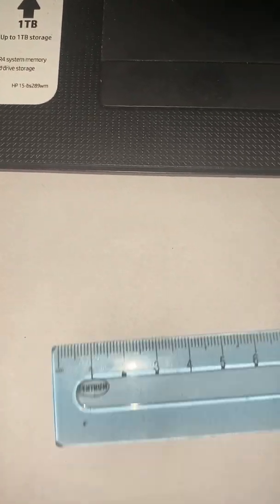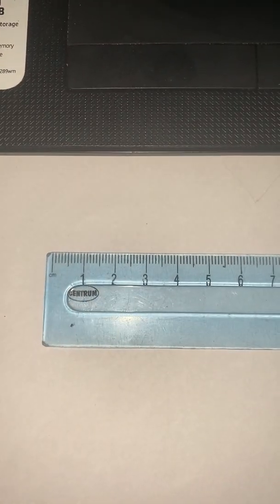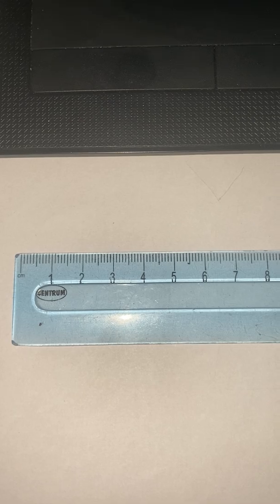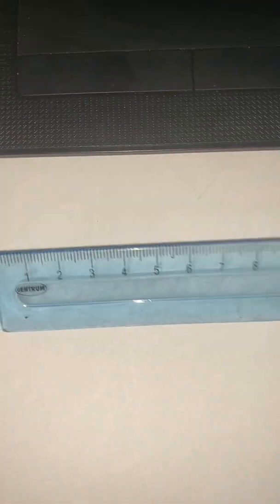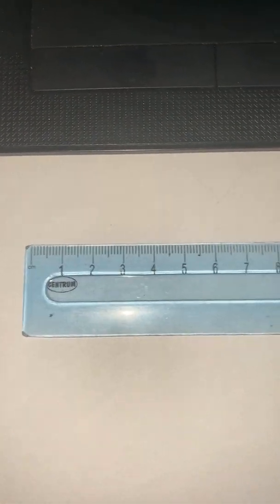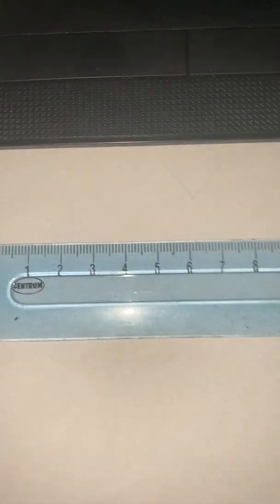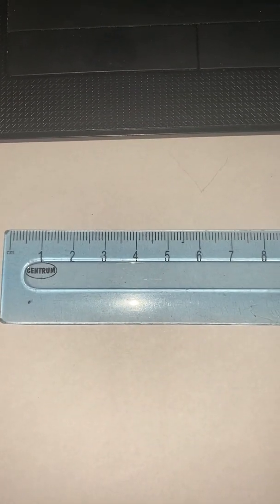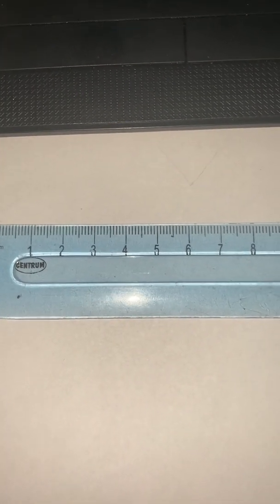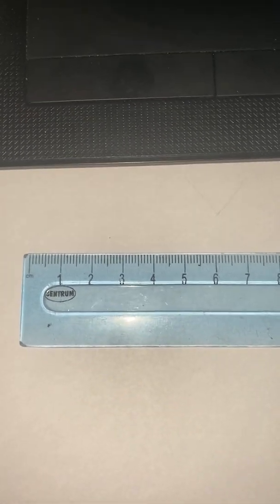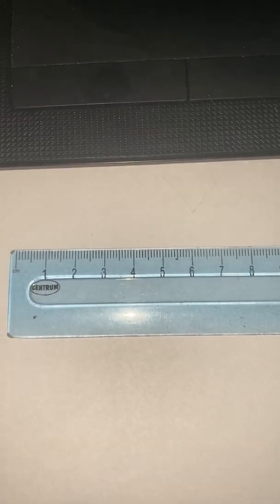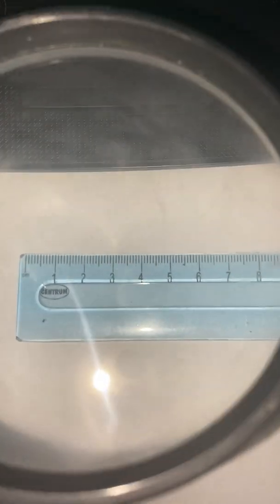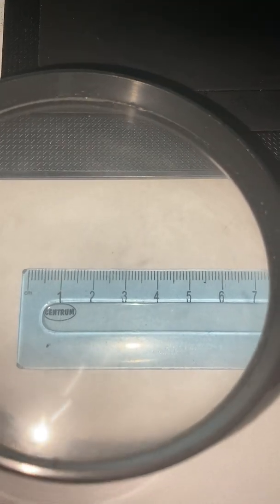Now we're going to find out what a millimeter is. As you can see, I have my centimeter ruler here, and I'm going to show you what a millimeter is on this same ruler. I know some of you have rulers that have millimeters on them, and some of you don't. Either way, you're going to be able to understand. So I have my magnifying glass here, and I'm going to try to get it to show a little bit bigger.